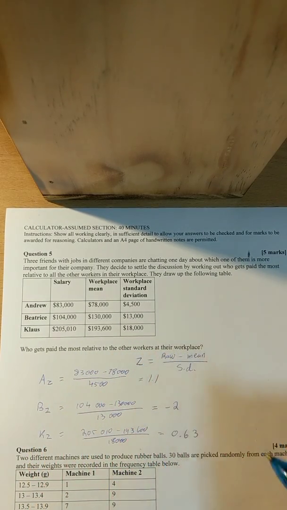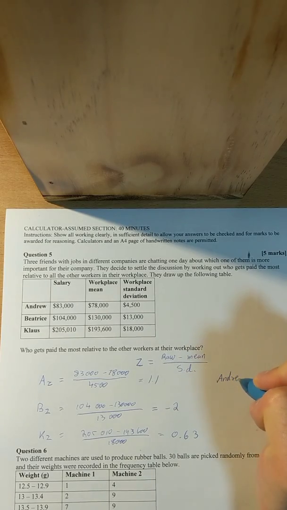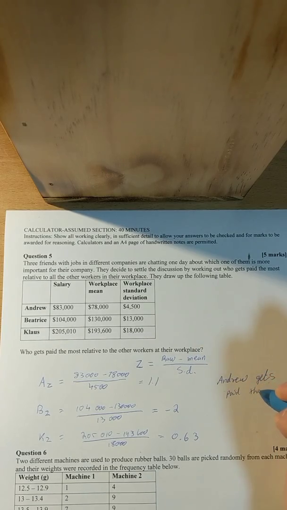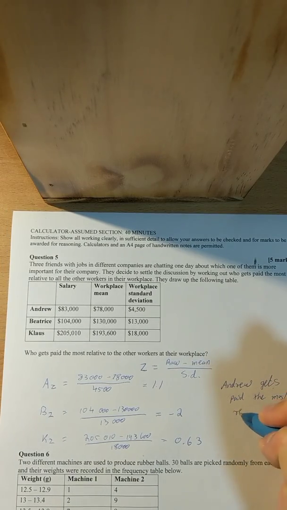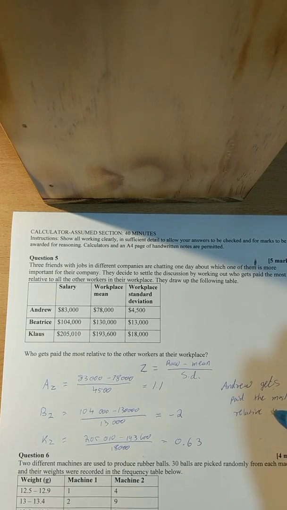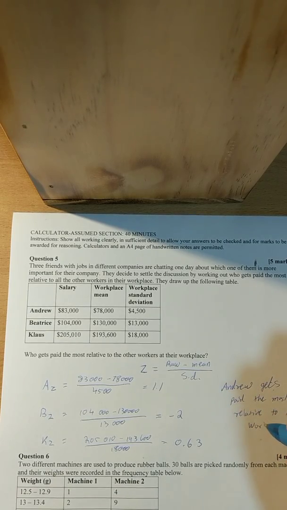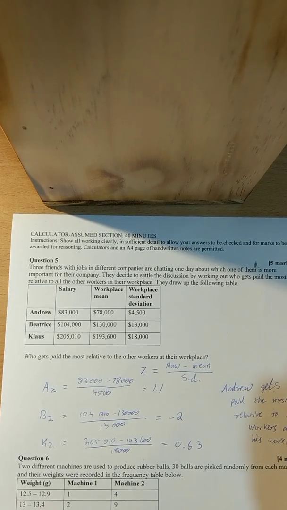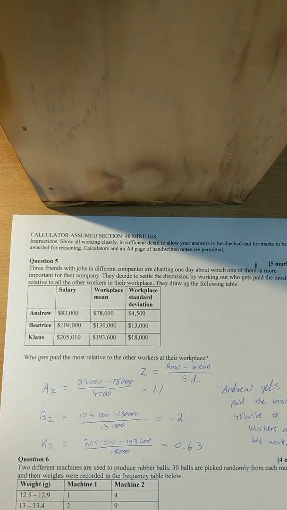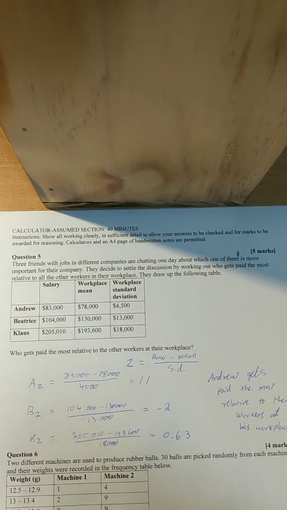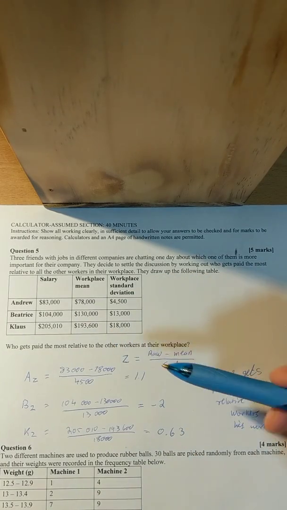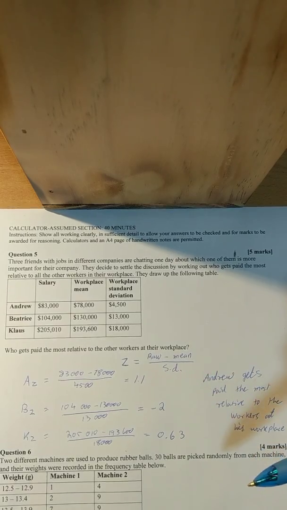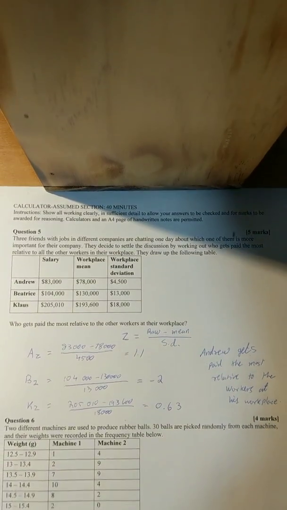Okay, looking at these z-scores we've got now, we can answer the question, who gets paid the most relative to the other workers at their workplace? Andrew gets paid the most relative to the workers at his workplace. And the interesting thing there is to look at his raw score was actually the lowest, so he's getting paid the least, but by converting to z-scores, we can see that he is getting paid the most relative to the other workers at his workplace, which is what they were arguing about.